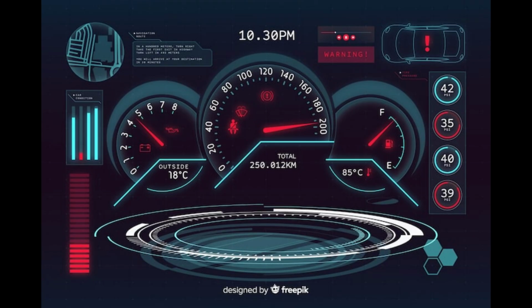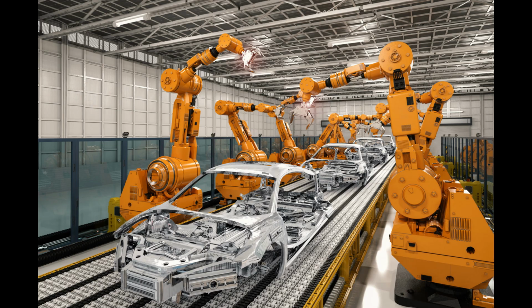Embedded software is hidden inside machines. It controls your washing machine's water level, your car's engine, and even the elevator you ride. Industrial software controls factories and automation. It's behind the robots assembling cars and the systems managing power plants and oil refineries.